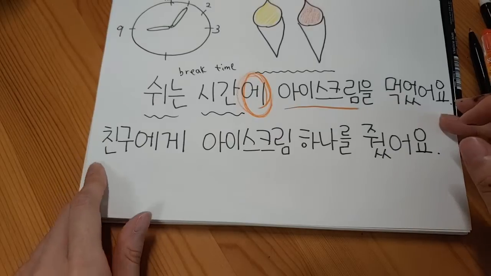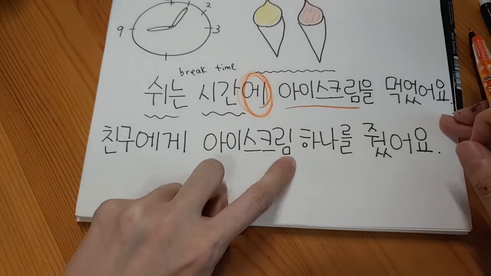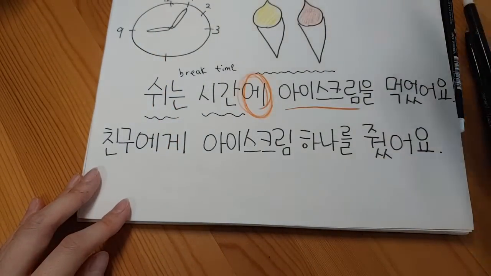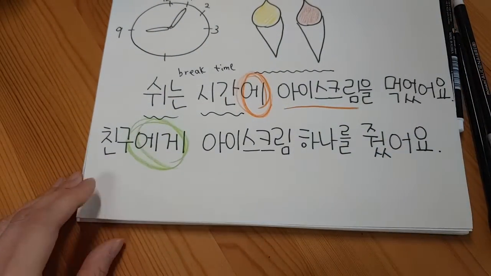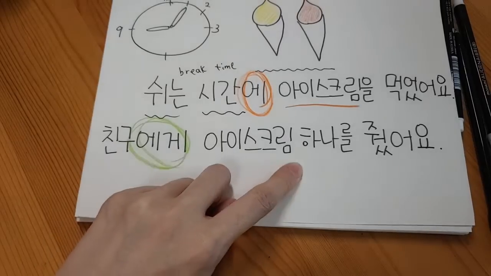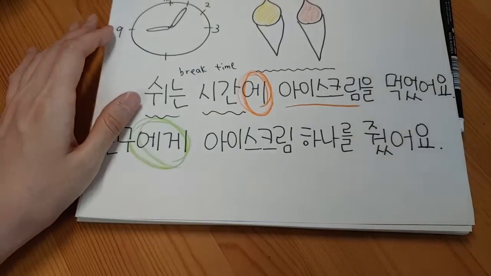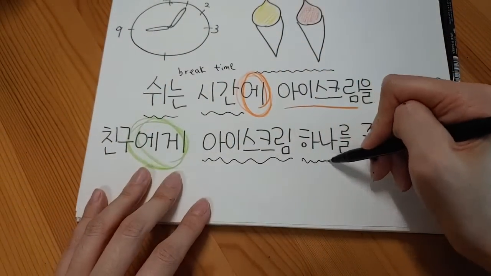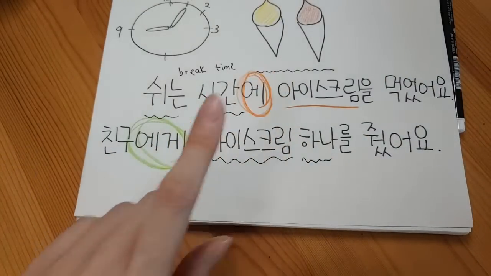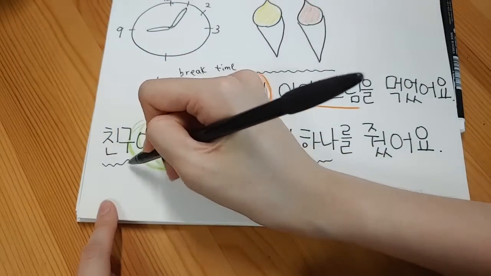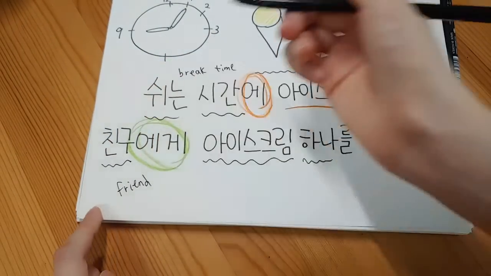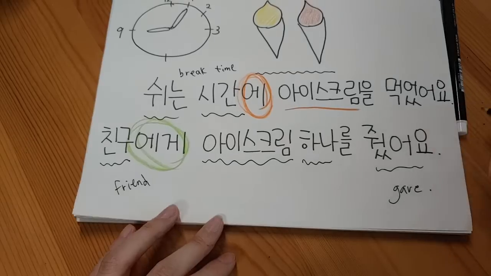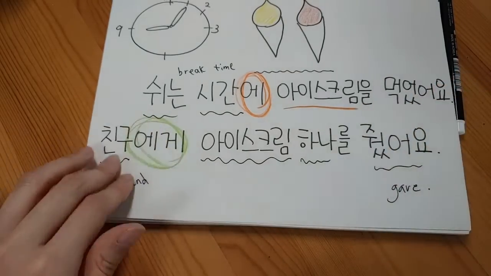And 친구에게 아이스크림 하나를 줬어요. And here there's a new particle. Say hi to 에게. So 친구에게 아이스크림 하나를 줬어요. So you can just say ice cream, but when you want to emphasize one, you can also put 하나. 아이스크림 하나, one ice cream. 친구, which means friend. 줬어요, gave. I gave one ice cream to a friend.